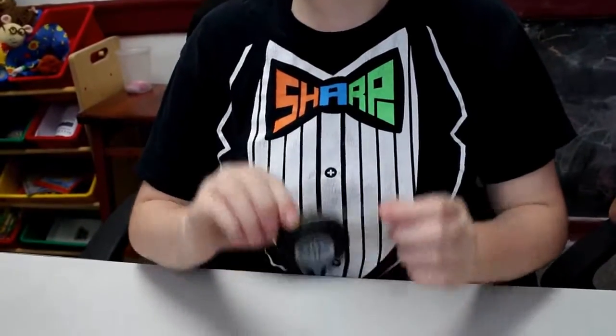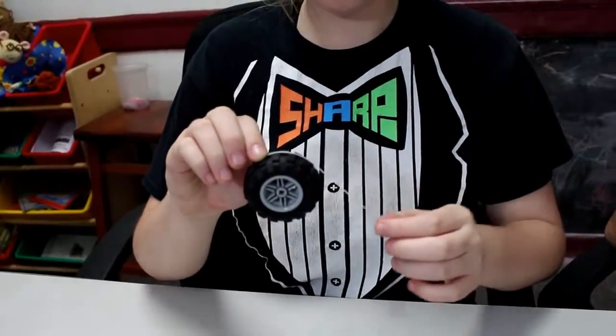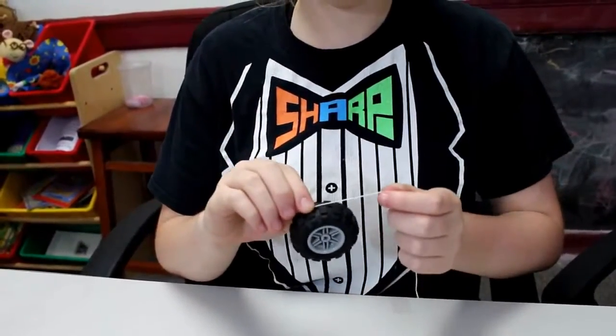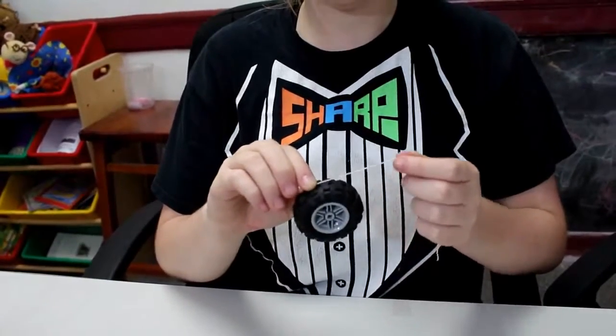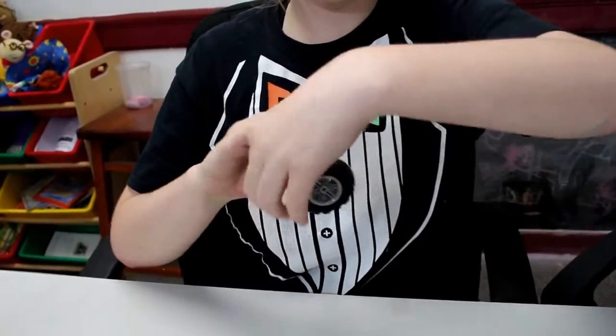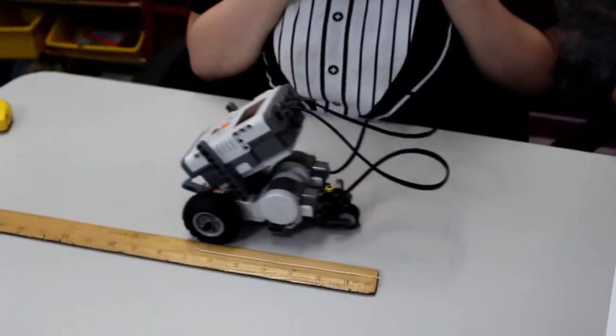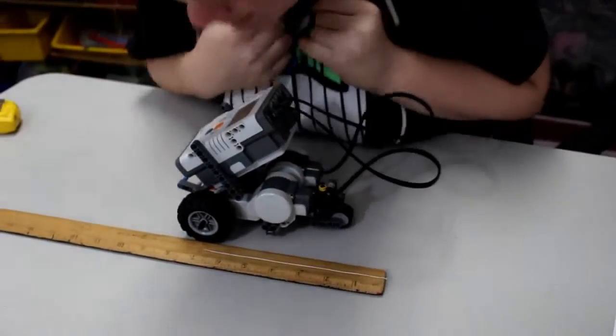Here, let's show you. Let's take this wheel. The radius is 1 inch. So 2 pi r is roughly equal to 6.5. You can also see it like this. If you have a string that is the circumference distance of the wheel and lay it out flat, that is the distance the robot will travel for one rotation.